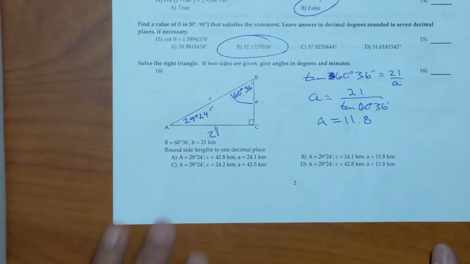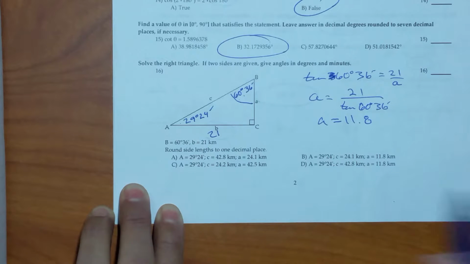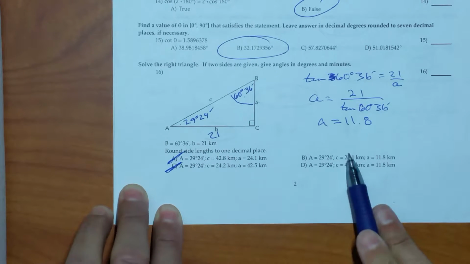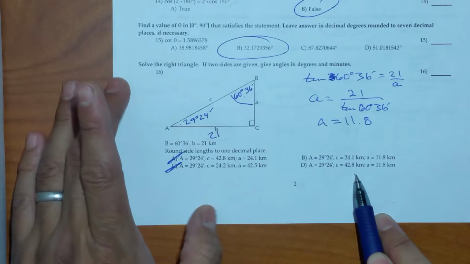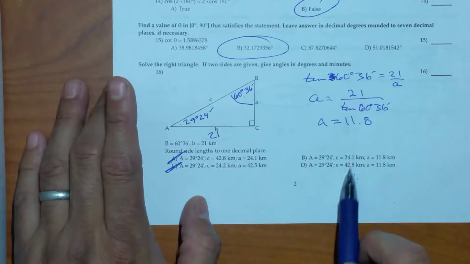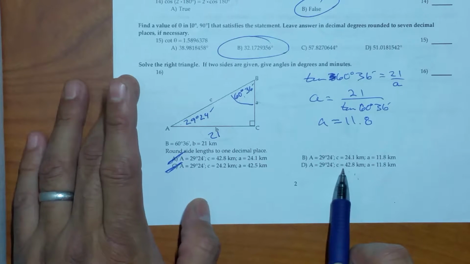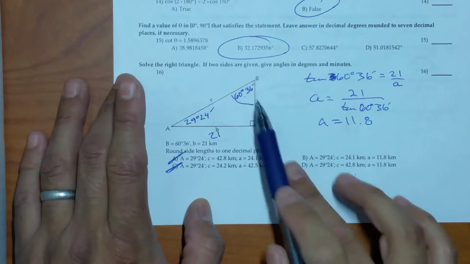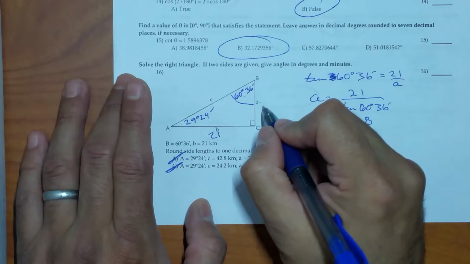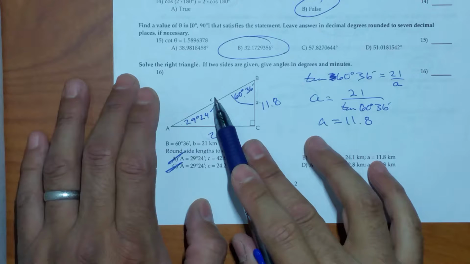11.8. So now, by calculating that, can I get rid of some of my answers? Yeah. I can get rid of A and C. So now, these two right here, I have to solve for this one here, right? So these two are really different from each other, aren't they? Okay, so now what could I use to try and find my missing side of a right triangle? Pythagorean theorem. So that's going to be C, right?